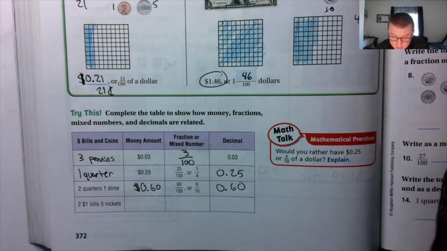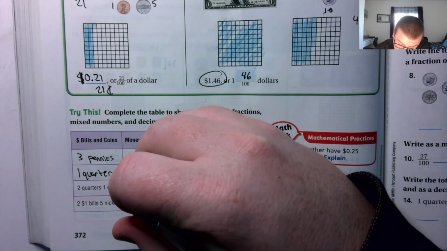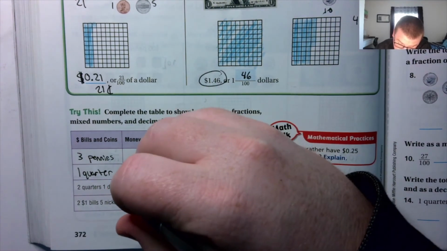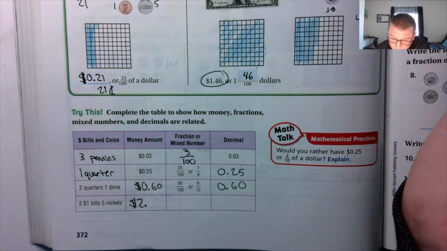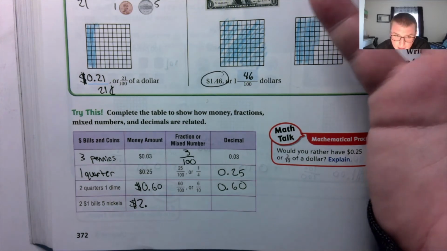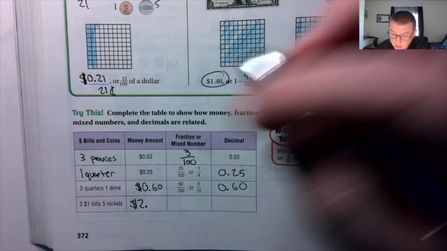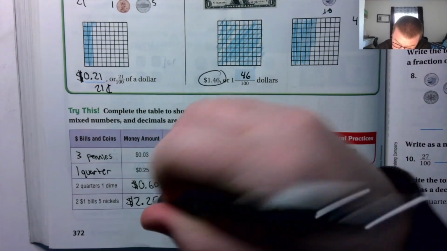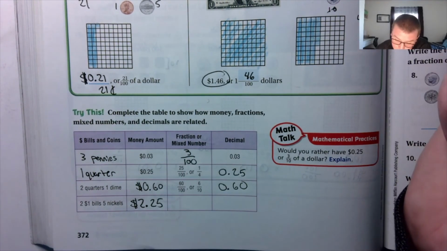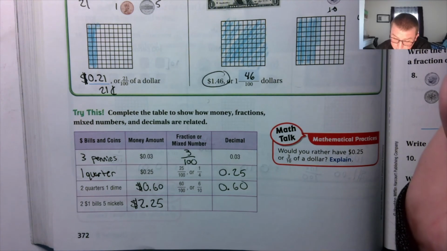Our final one, it says 2 $1 bills and 5 nickels. So we have $2 and 5 nickels. A nickel is worth 5 cents, and we have 5 of them, so we do 5 times 5 to get 25 cents. So our money amount comes to $2.25.